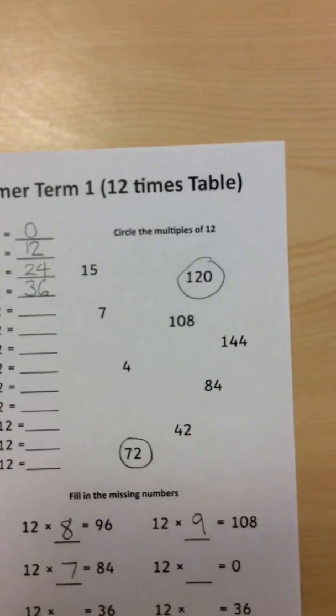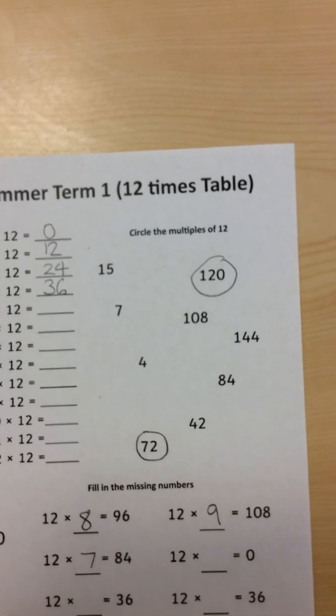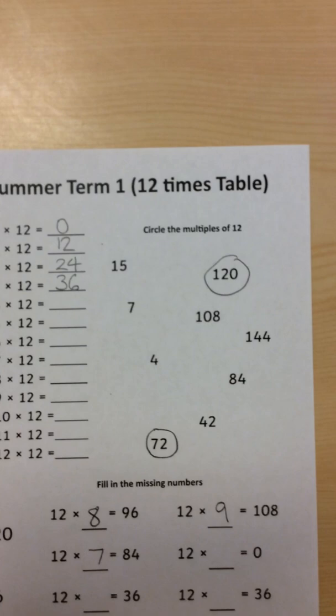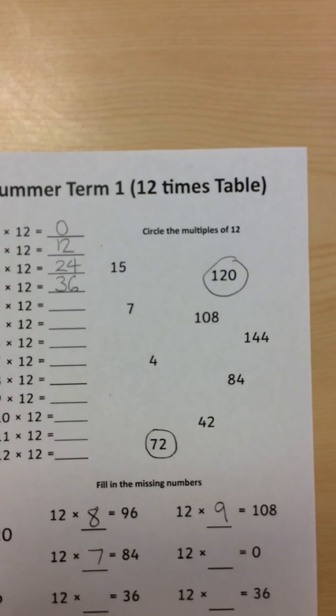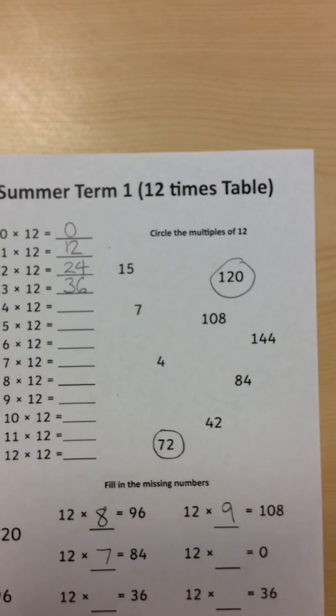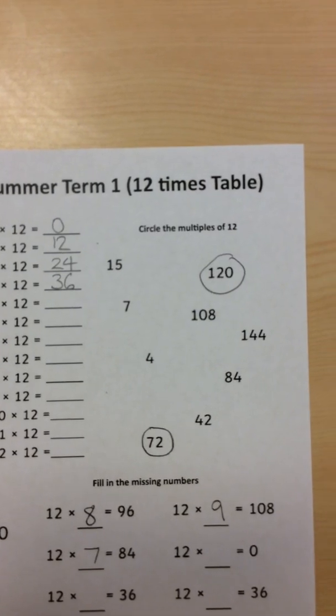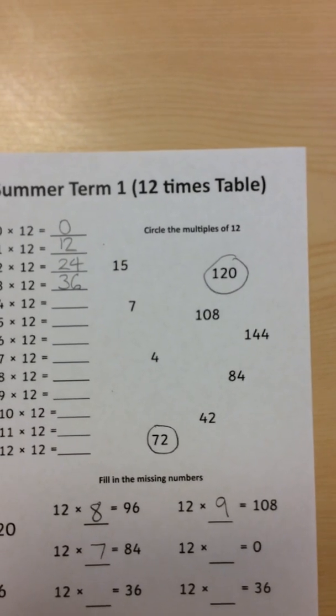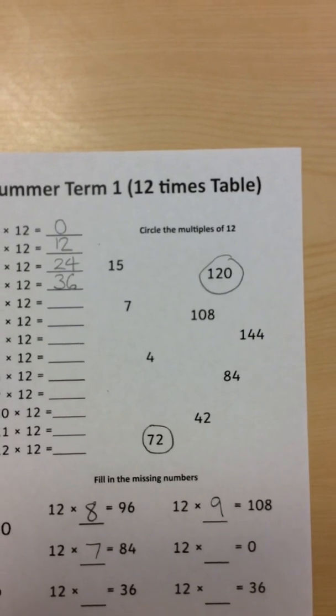The next activity here is to circle multiples of 12. Now, one way we discussed in class that helps us straight away is to only look for the numbers that are even. If the number ends in a 1, 3, 5, 7 or 9, it definitely can't be in the 12s, so you can discount those numbers immediately and then have a little look at the rest. So I've circled 2 of the numbers that are there for you.